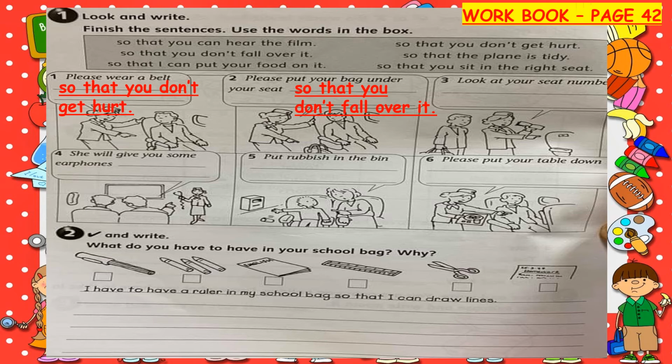Number 3, look at your seat number so that you sit in the right seat. This is very important. Number 4, she will give you some earphones. What is the purpose of the flight attendant giving us earphones? So that you can hear the film.